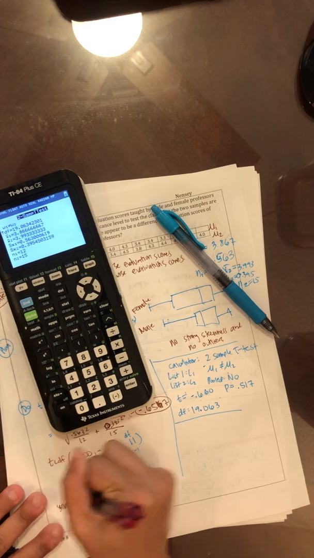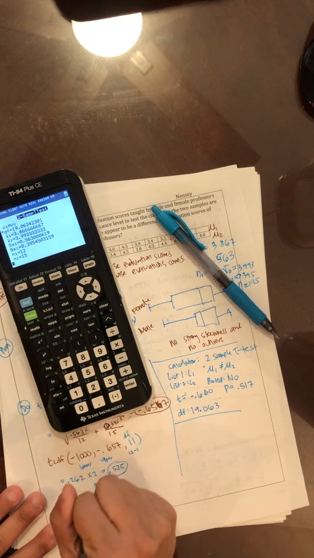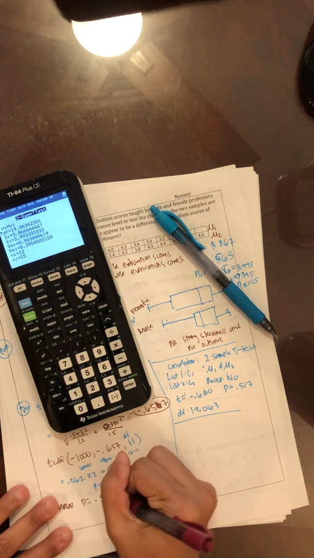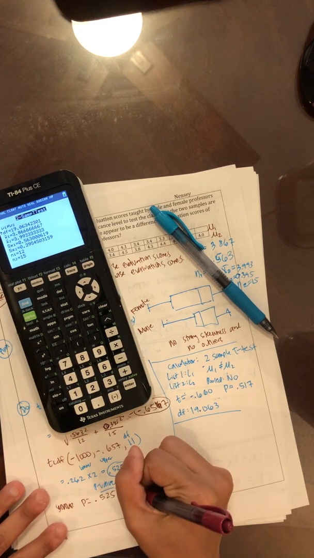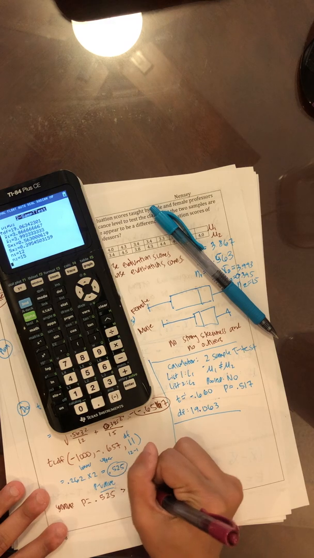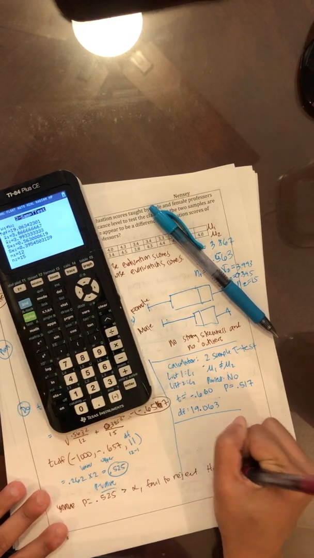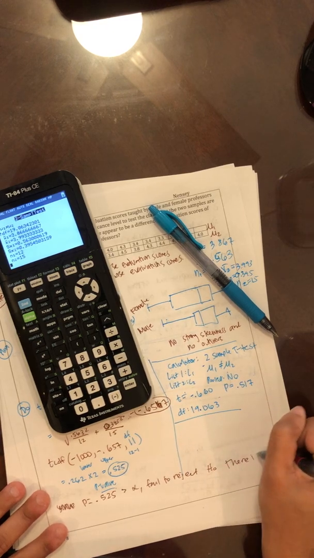Okay, so let's go ahead and write our conclusion. We're going to write p equals, well, in this case, they're pretty close together, so I'm just going to pick 0.525, is greater than alpha. We fail to reject H0. There is not sufficient evidence.